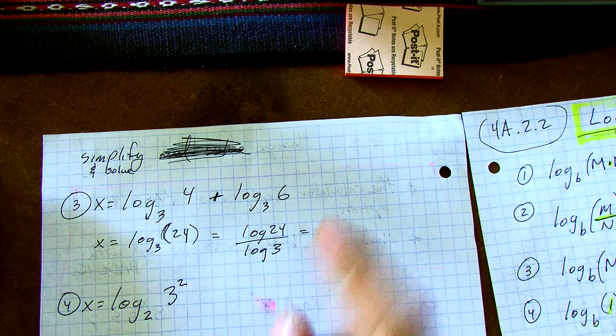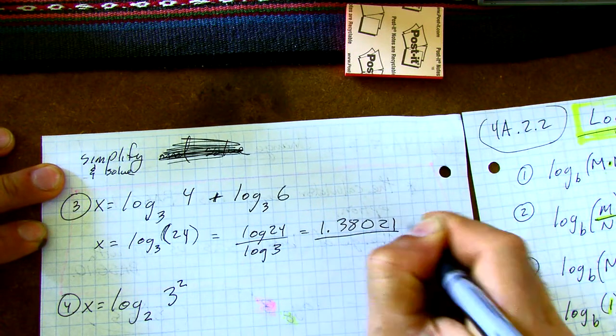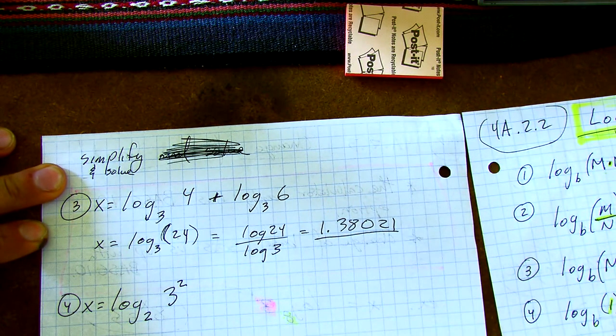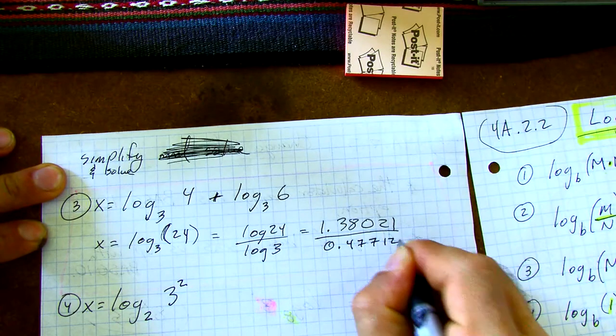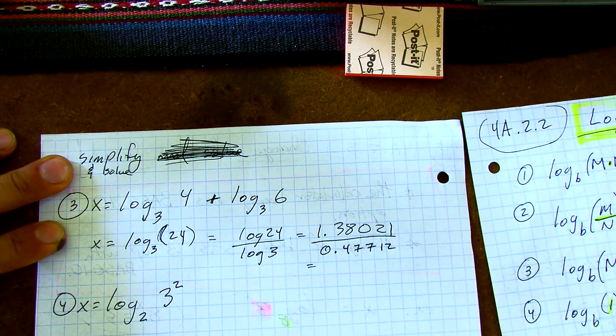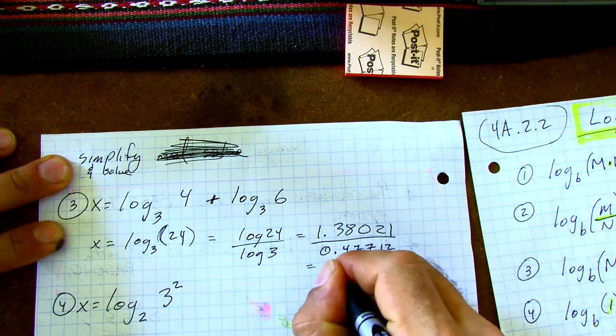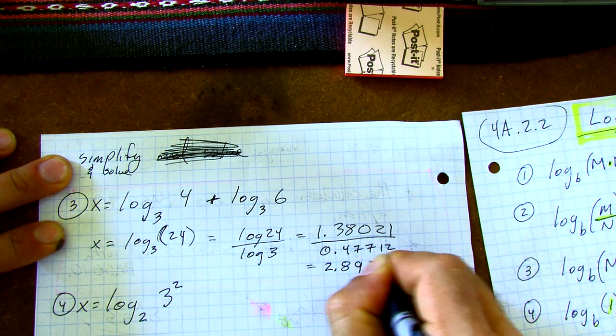All these years you've looked at that button, you're like, what is the log button for? And now you know. I mean, it's like all your answers here. Okay. 1.3802 divided by 0.47712 is 2.8020.